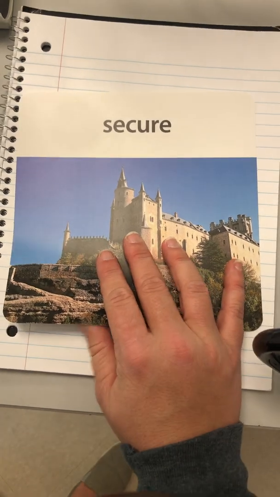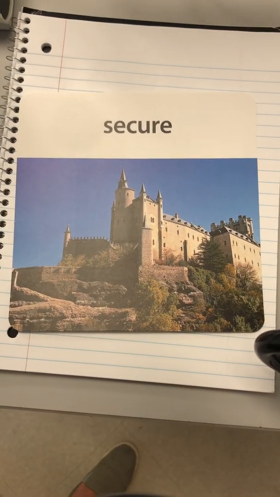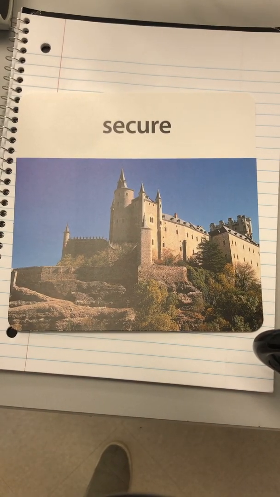And then our last word for this week, secure. Secure. Christopher? To lock up something. Okay, Gabriel? Guard or barricade. To guard or barricade something. Okay, Jody? Something that's safe.